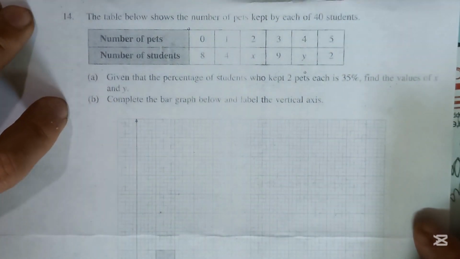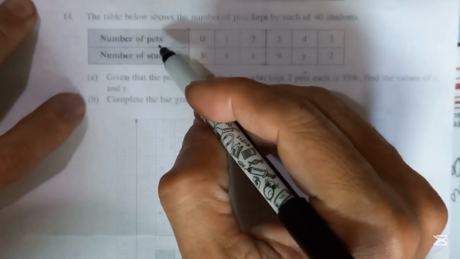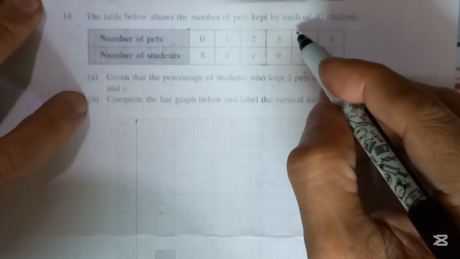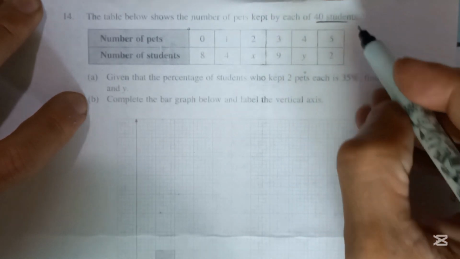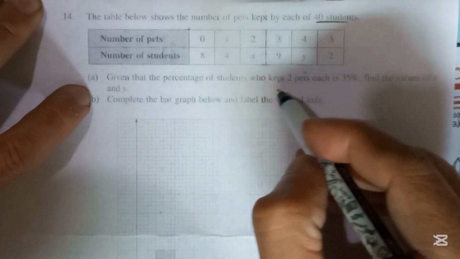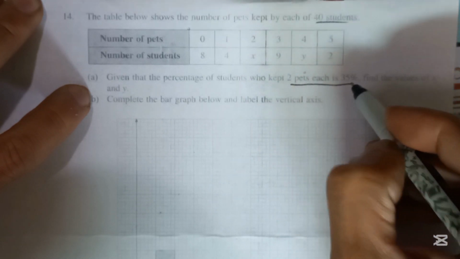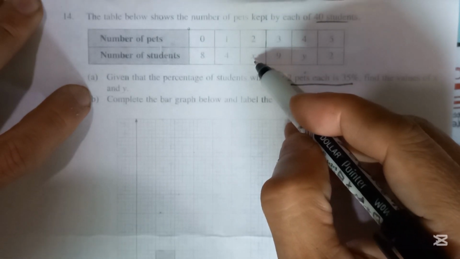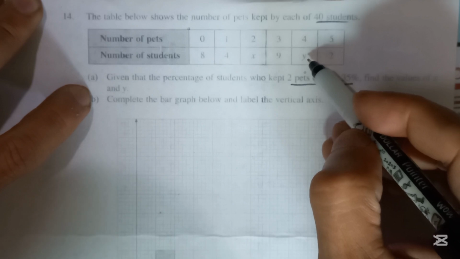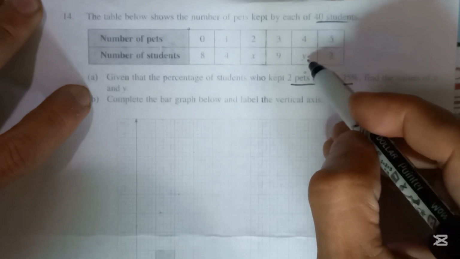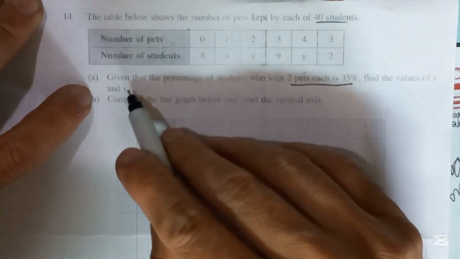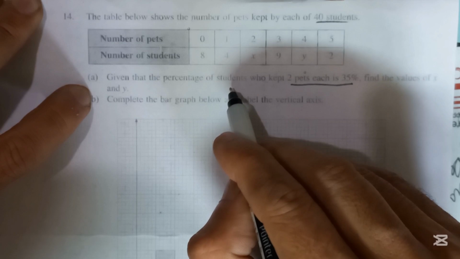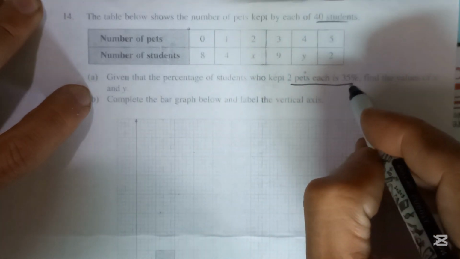The statement of the next question is: the table below shows the number of pets kept by each of 40 students. So a total of 40 students are given in the table. Given that the percentage of the students who kept 2 pets each is 35%. Here, for 2 pets, the number of students is missing, and the number of students who have 4 pets each is also missing. So the requirement is, given that the percentage of the students who kept 2 pets each is 35%, find the values of x and y.